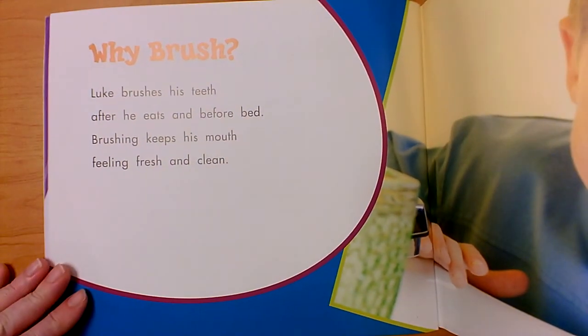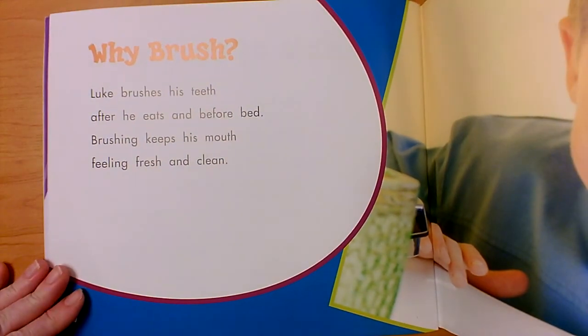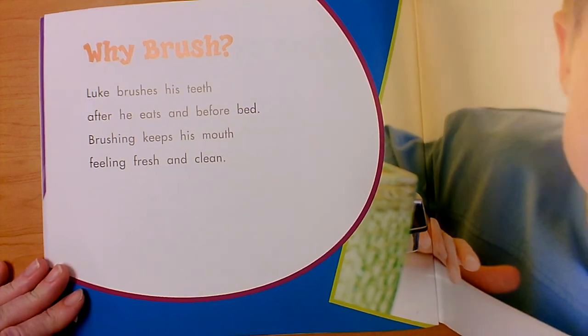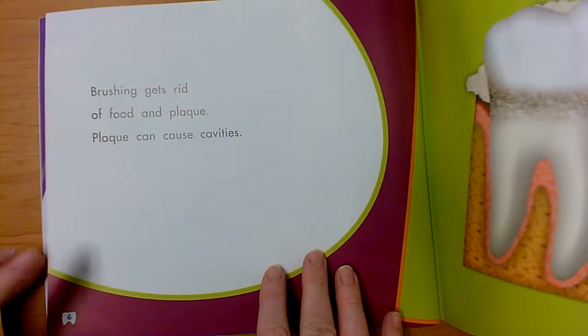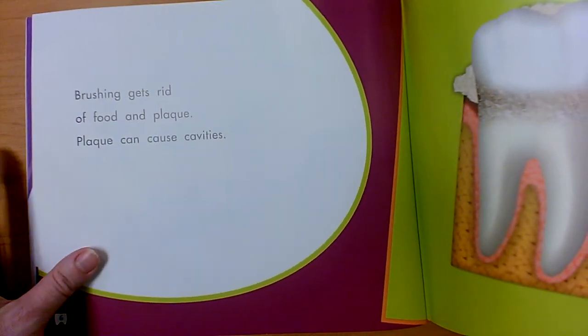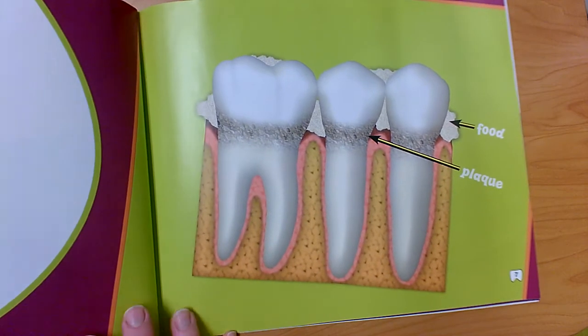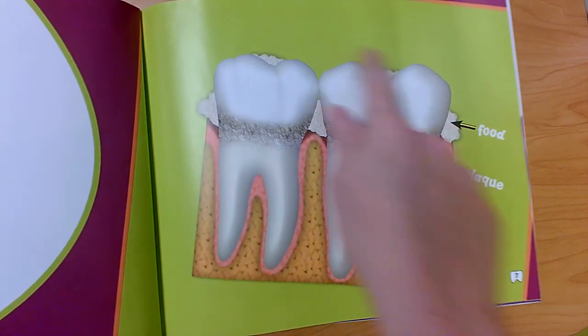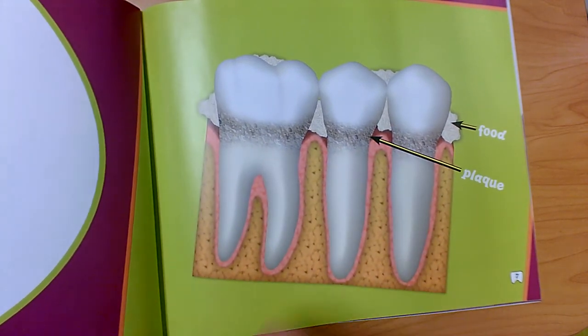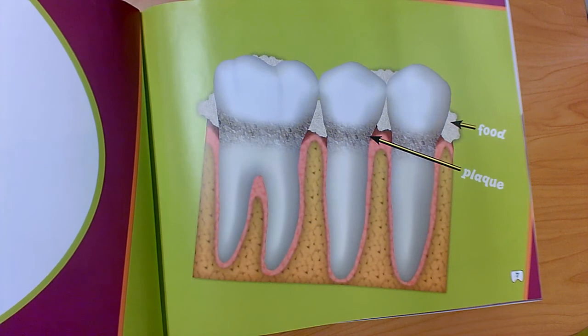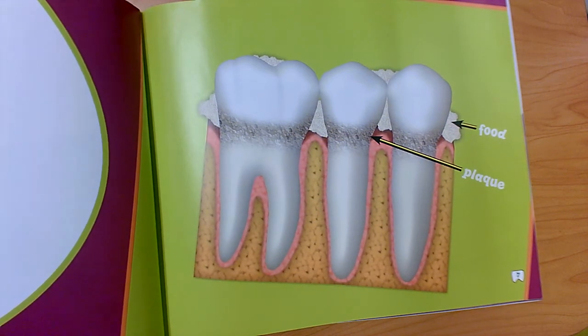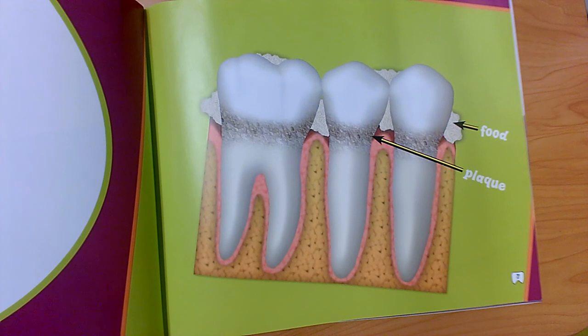Why brush? Luke brushes his teeth after he eats and before bed. Brushing keeps his mouth feeling fresh and clean. Brushing gets rid of food and plaque. Plaque can cause cavities. Oh, look, it's a diagram. A diagram is a picture of what we're talking about, of our topic, that has labels on it so that we can tell what the parts are.